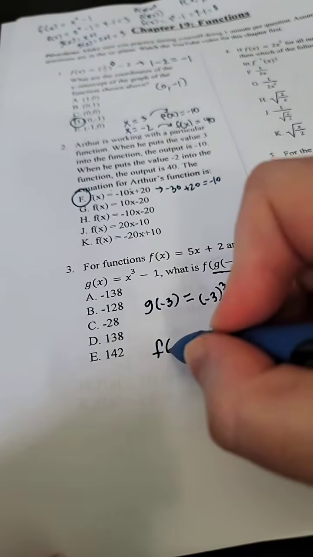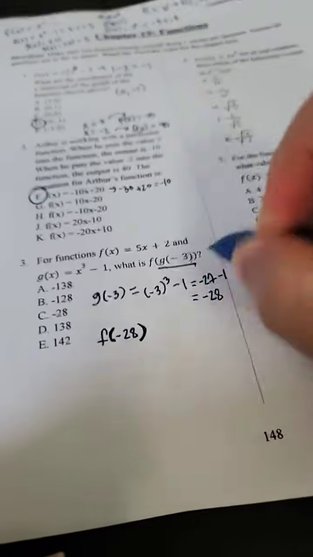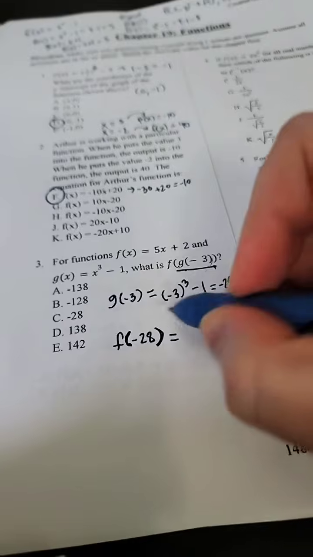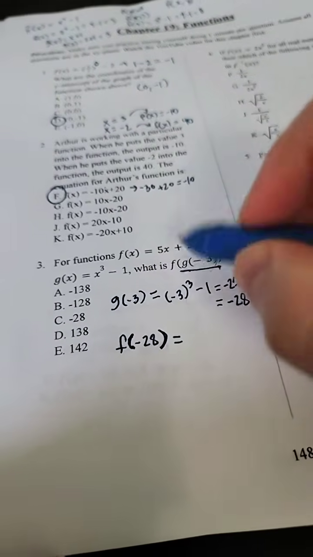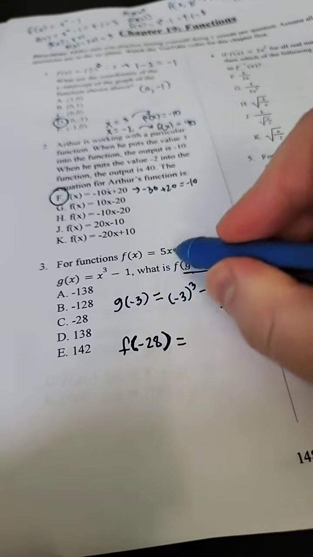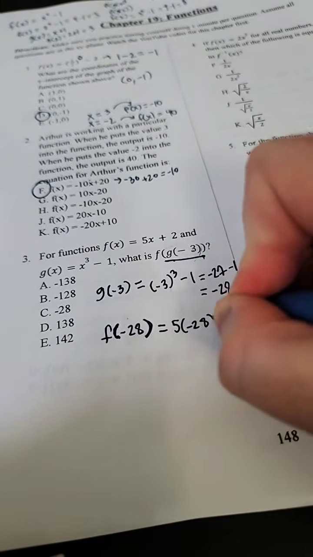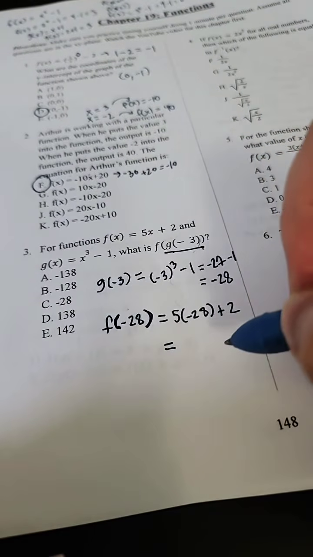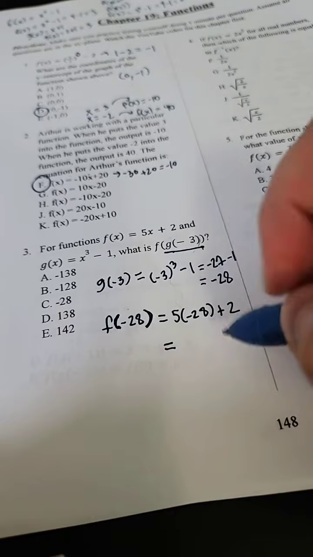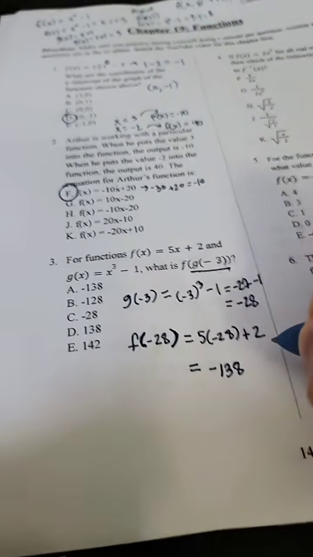That's why I always say, work inside out is something I repeat to myself and to my students when they're doing this. And then now that the negative 28 is replacing the x in the f of x equation, everywhere we see an x here, we're going to put in negative 28. So it's going to be 5 times negative 28 plus 2. Then when we do that, that's going to be negative 138. So then that would be A.